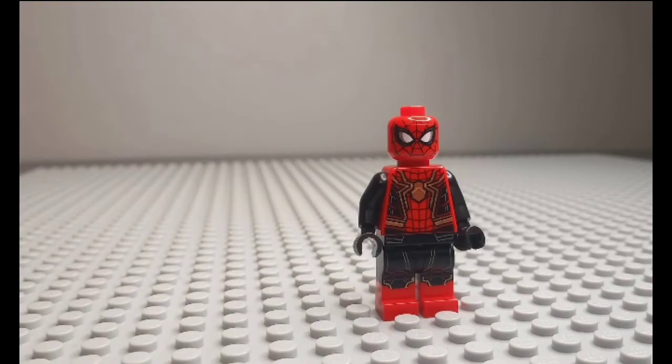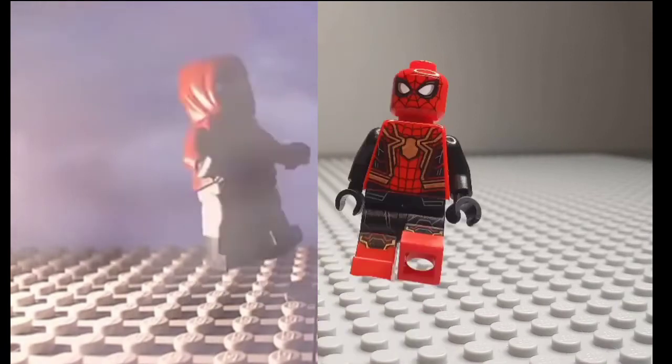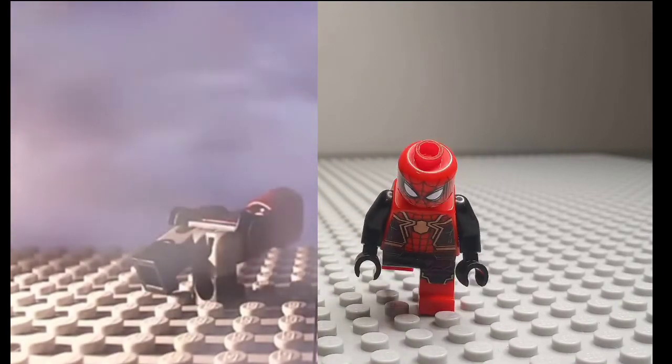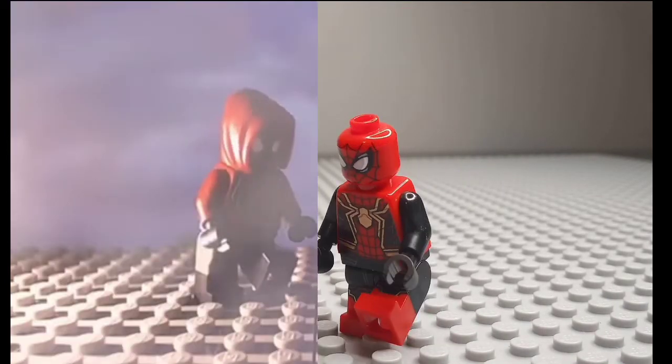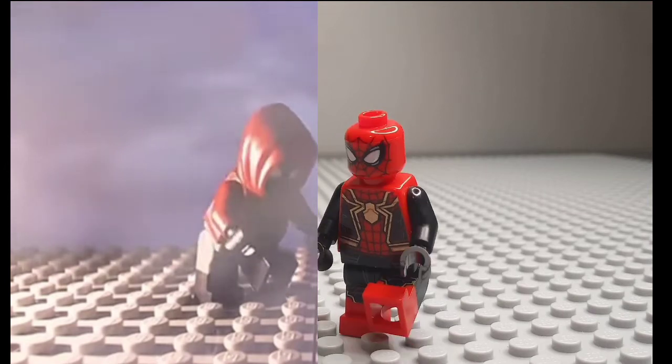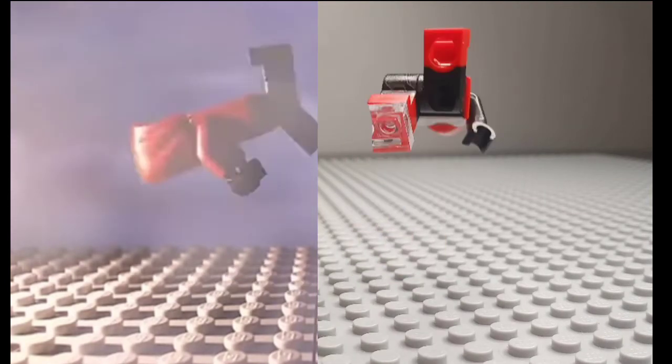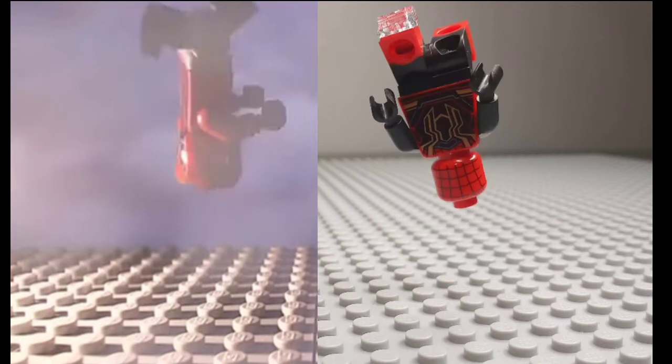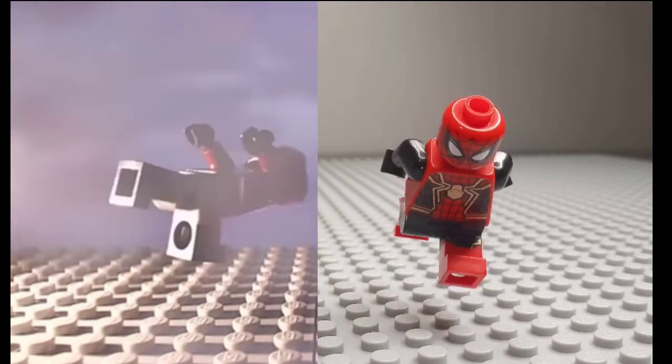Wow, that looks a lot better. It almost looks identical. Here's slow motion. And frame by frame. So here we're practically lined up exactly frame by frame. And the lower speed and the faster speed are basically identical.